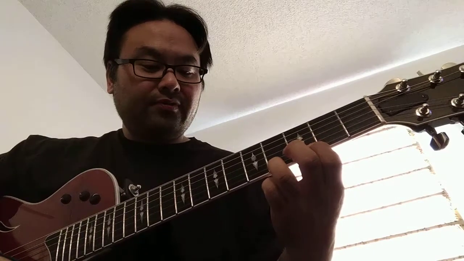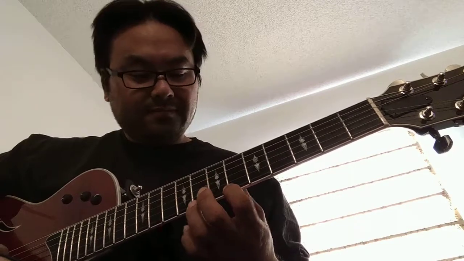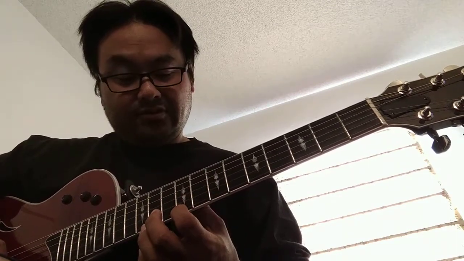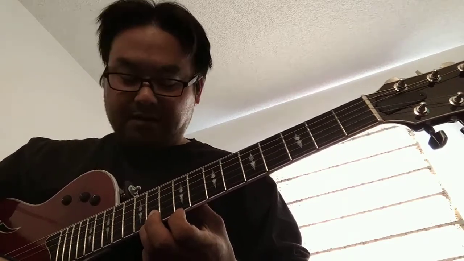So let's do one final sharp note. That's going to be on the 11th fret, because we have D and E. So this note is D sharp. So going up, it's F sharp, 2nd fret, G sharp, 4th fret, A sharp, 6th fret, then C sharp, 9th fret, and D sharp, 11th fret.